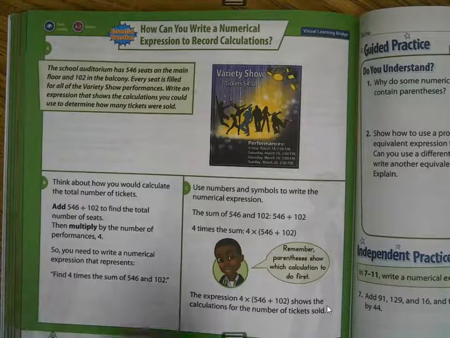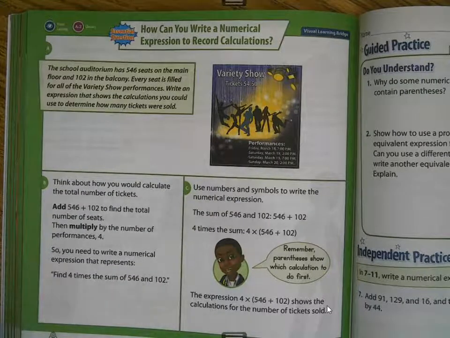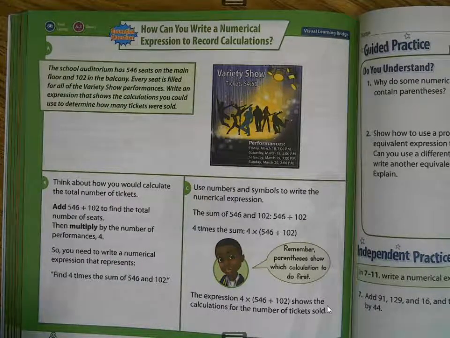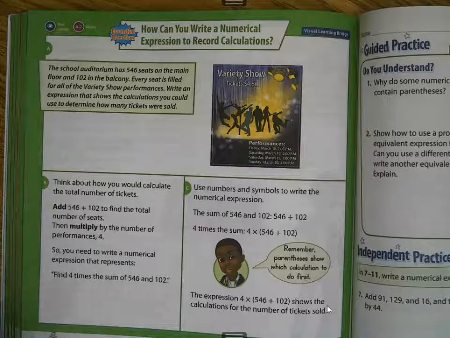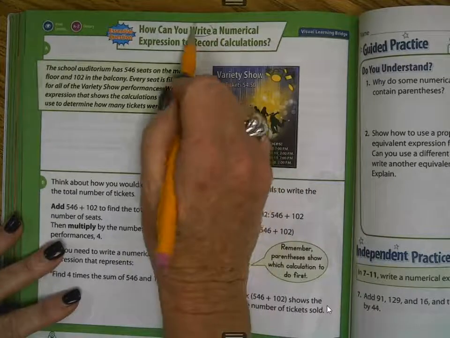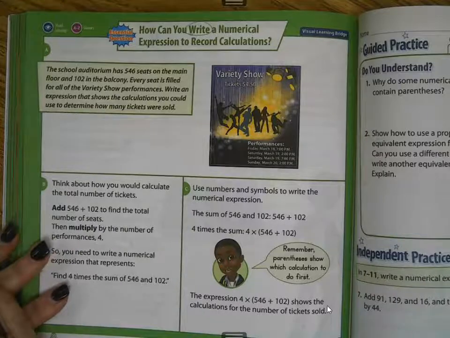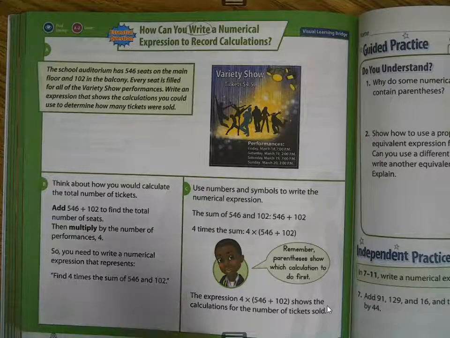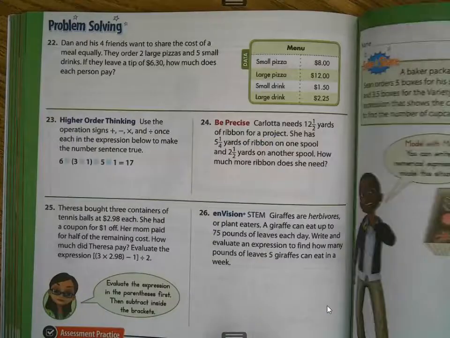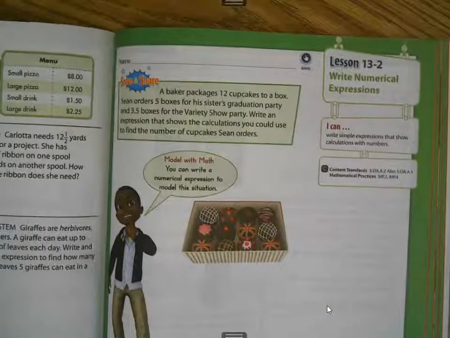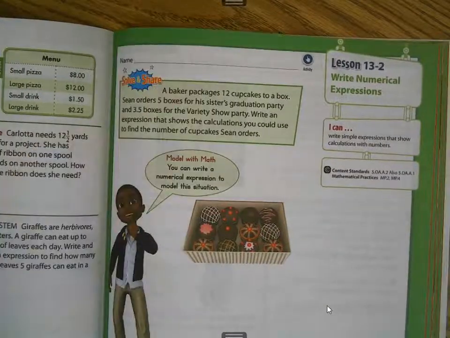So our question today, our essential question that we are going to use to guide us through the lesson and also look back on to make sure we have a basic understanding of what we're doing, is how can you write a numerical expression to record your calculations? So we're actually writing them. So we're going to start with the example on page 541. Go ahead and put your date today at the top of the page.